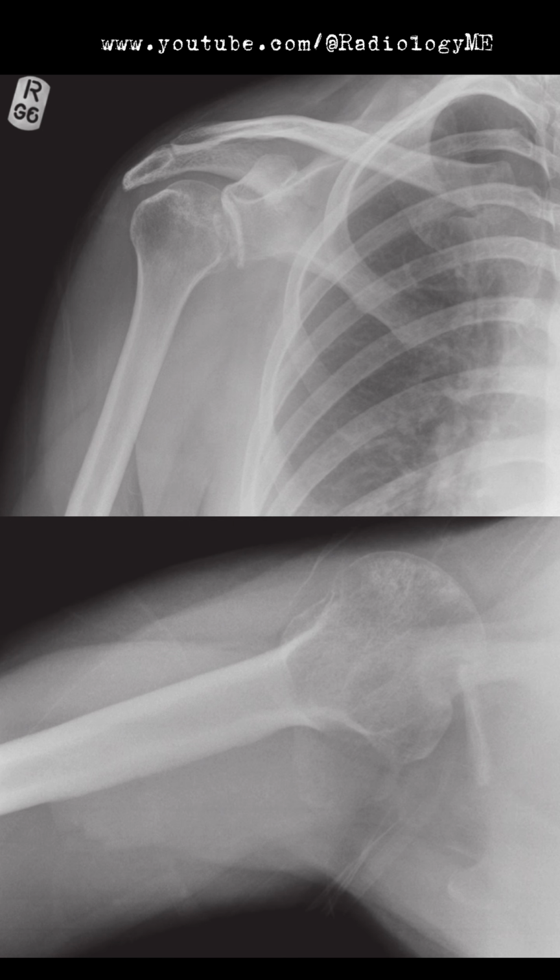Lastly, they might ask about the management. In a case like this, where the dislocation is chronic and there's a large Hill-Sachs defect, surgical intervention is often necessary to restore function and prevent further damage to the joint.